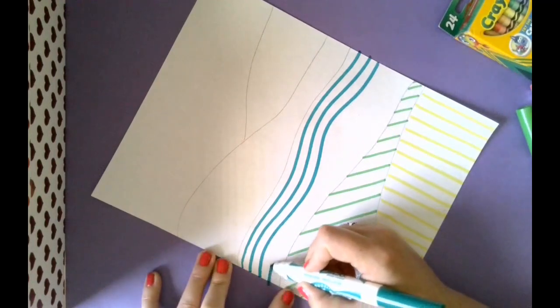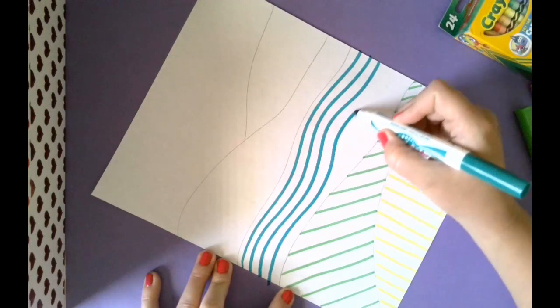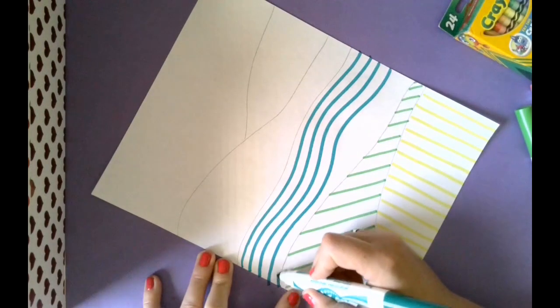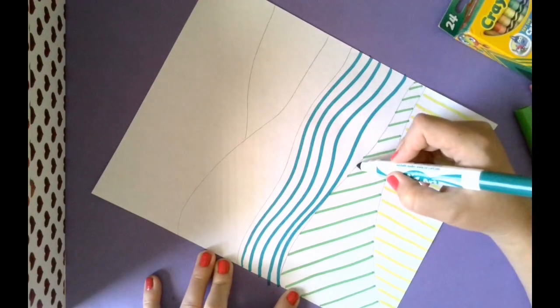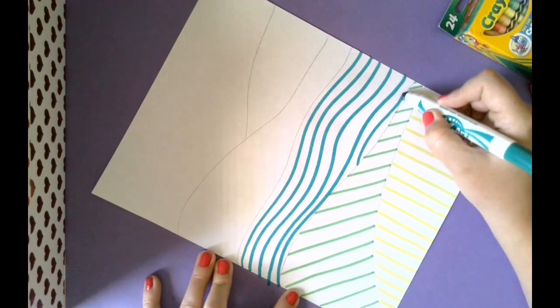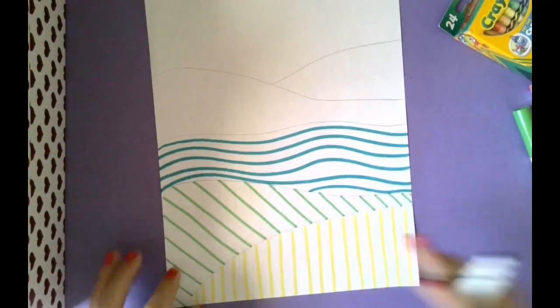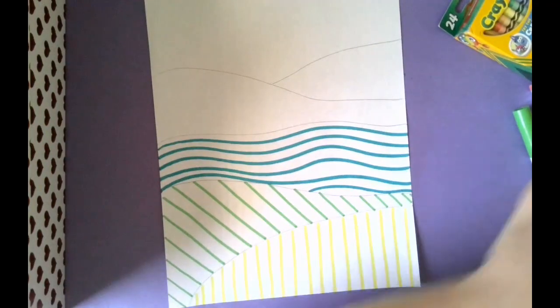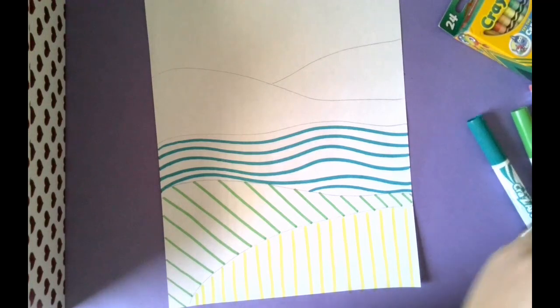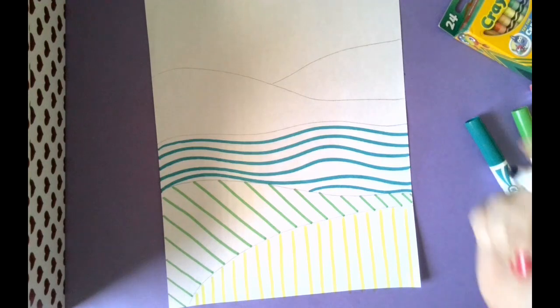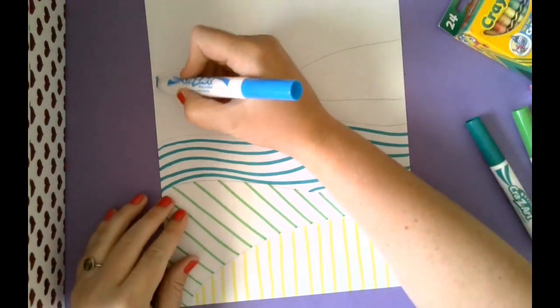If you have a messy mat, you can start off of your paper and go back onto the edge. Ooh, that one got really close. And then I'm going to have to add one more little baby one right here. Okay, two more, and then we are going to work on the sky. I think I'm going to do the same pattern again. So I'm going to do vertical lines in this one.